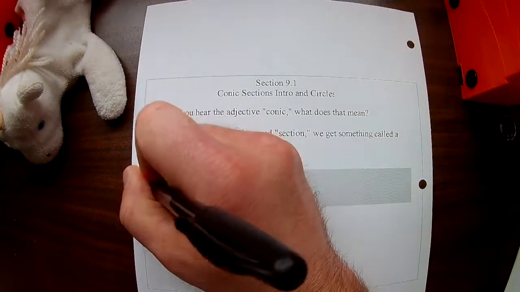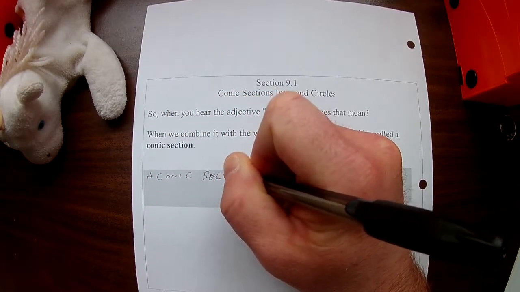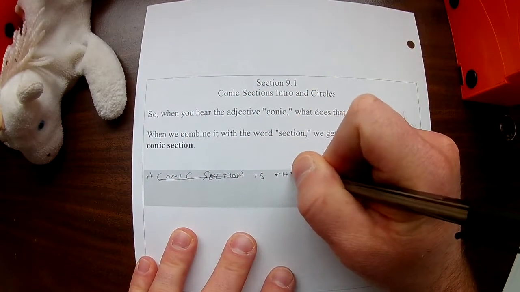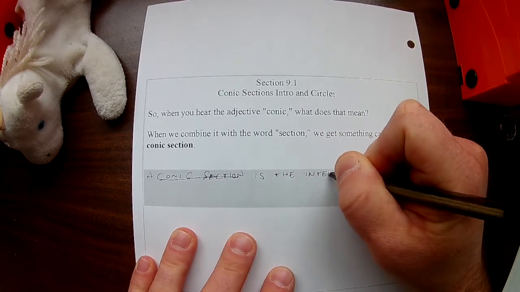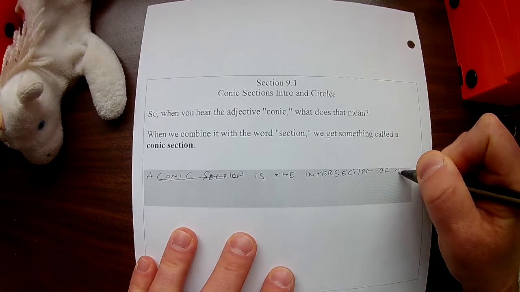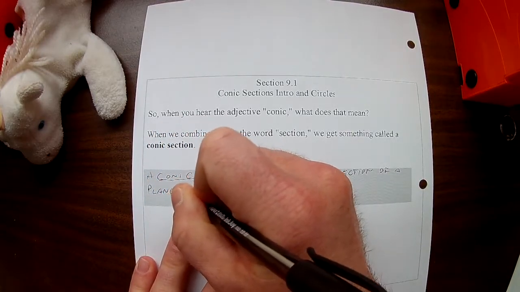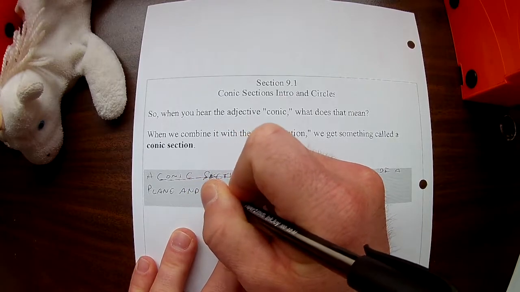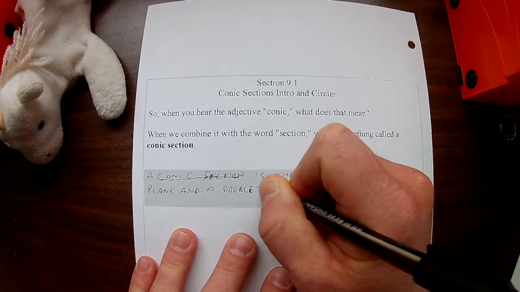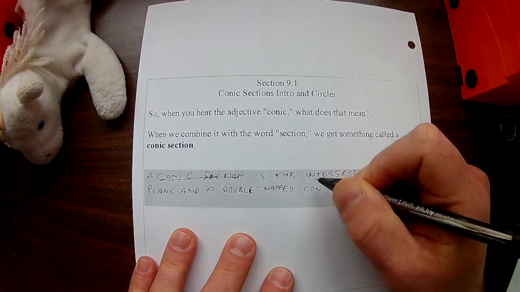And a conic section is the intersection of a plane and what we call a double napped cone. And a double napped cone.